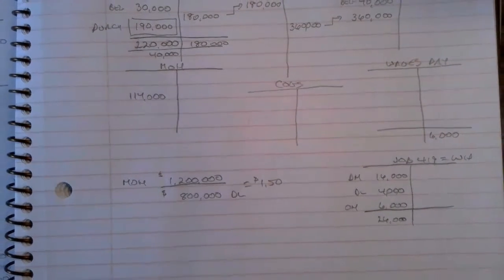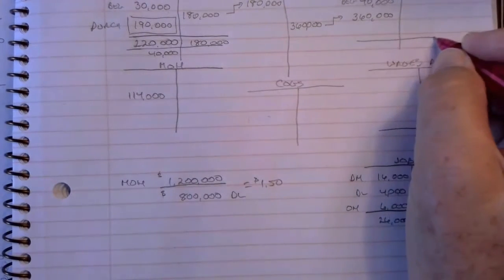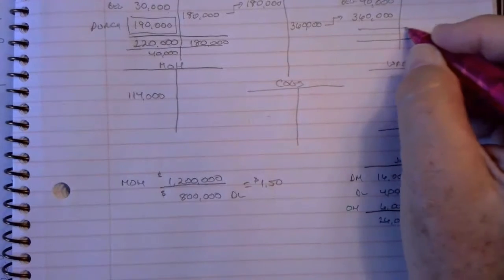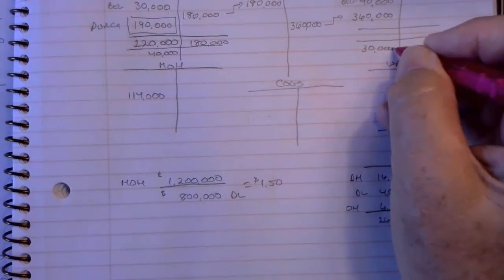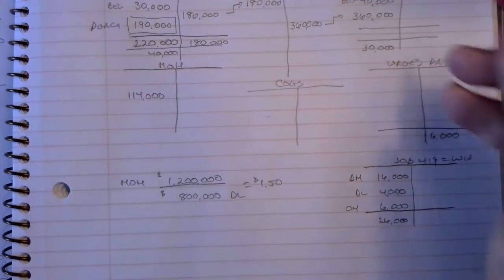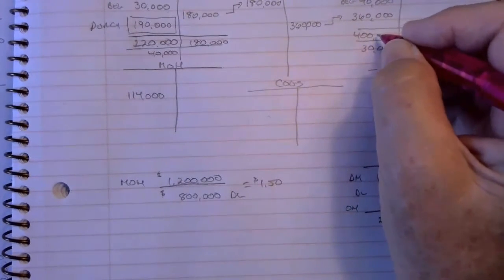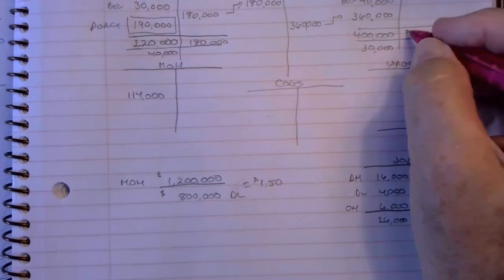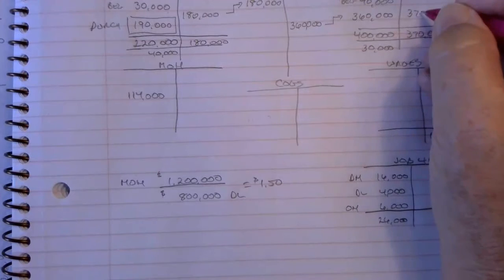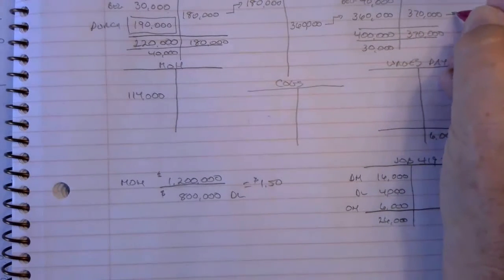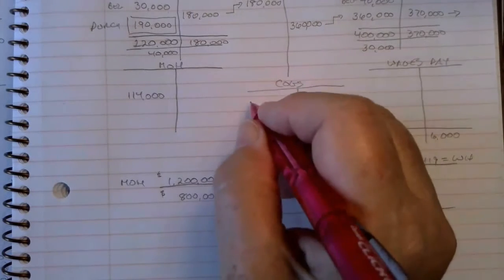Okay, they tell us the finished goods inventory on January 31st is 30,000. So my ending balance in finished goods inventory is 30,000. So that means that I would have had 400,000 here. So this would have to be 370, which means that 370,000 transferred out. Okay? And that would have gone into cost of goods sold.